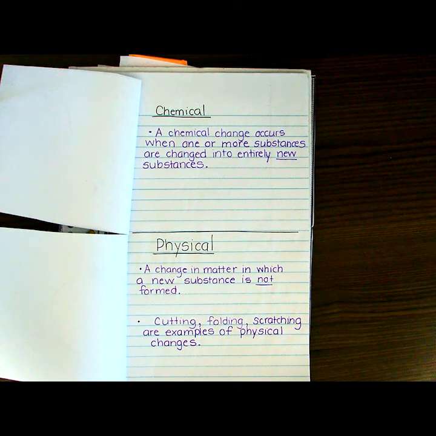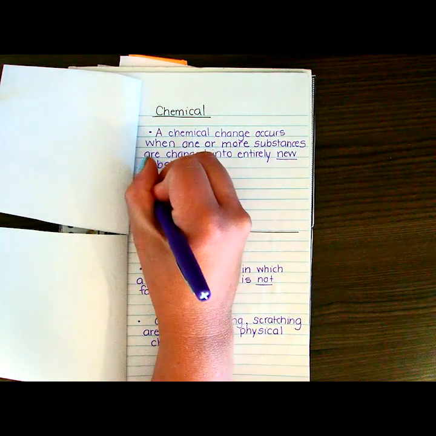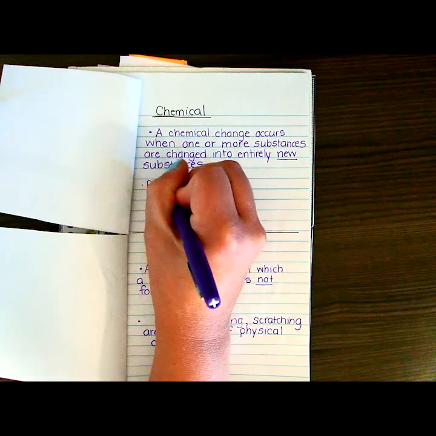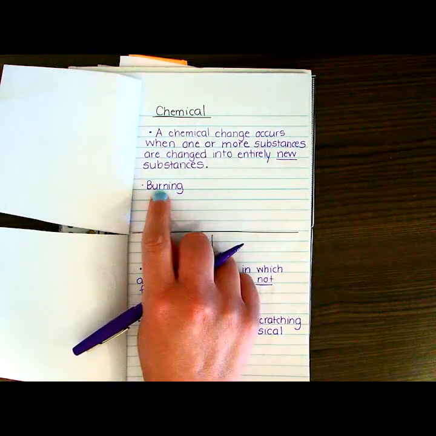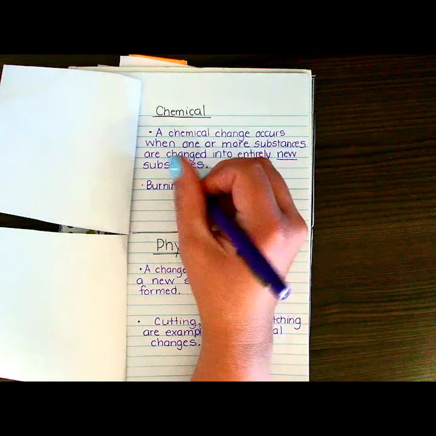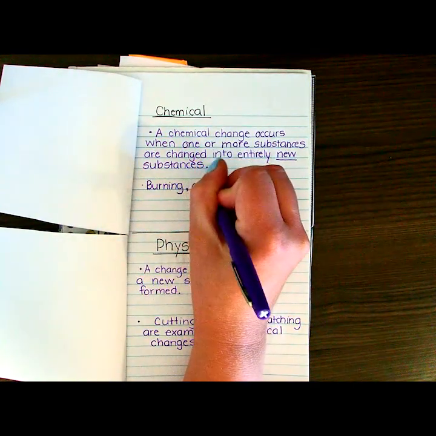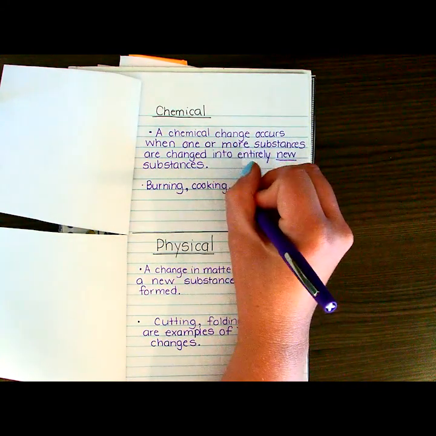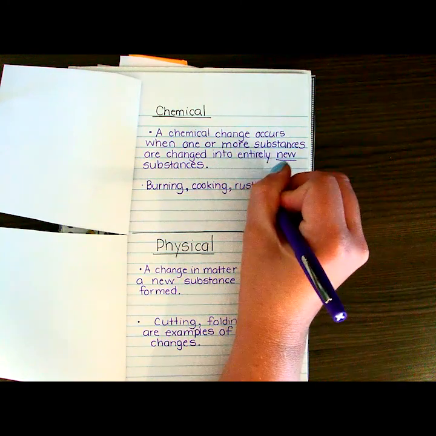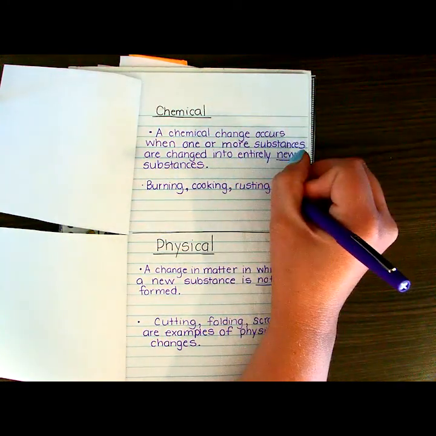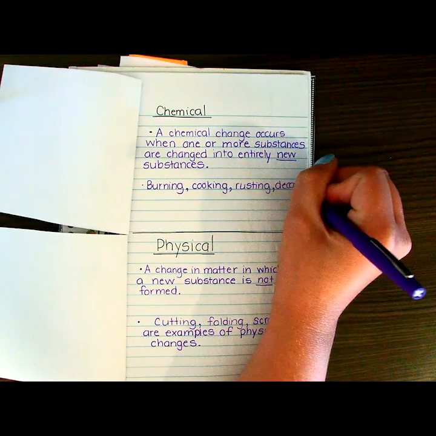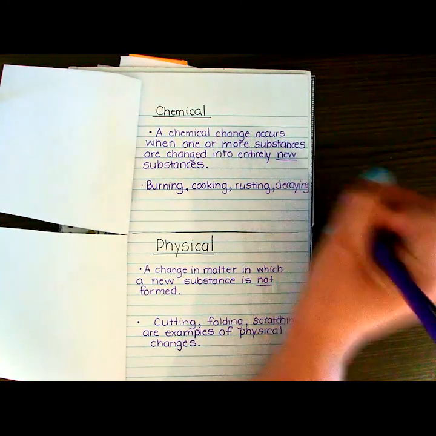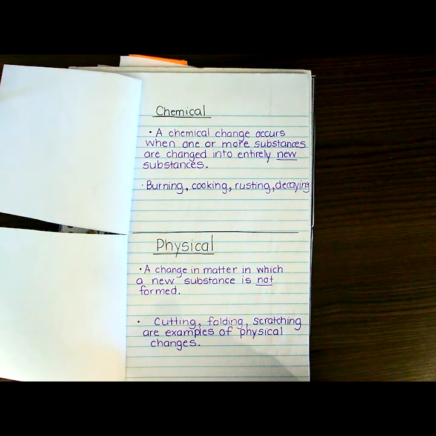Some examples of chemical change might include burning, right? Because now that ash is formed and that's your new substance. Cooking, rusting, and decaying. I'm trying to squeeze that in. So burning, cooking, rusting, decaying are all examples.